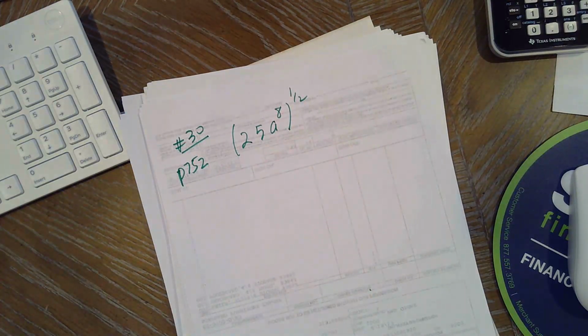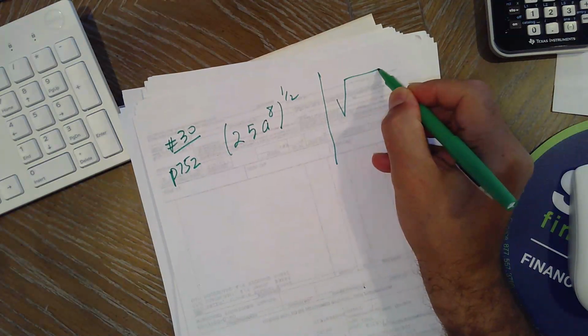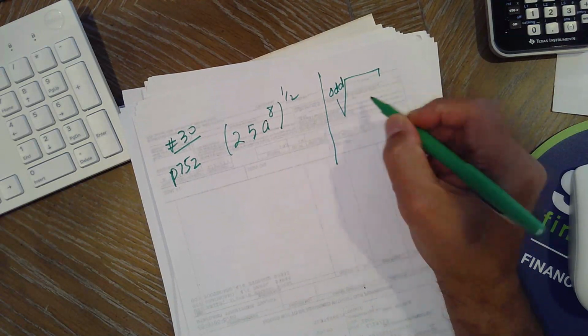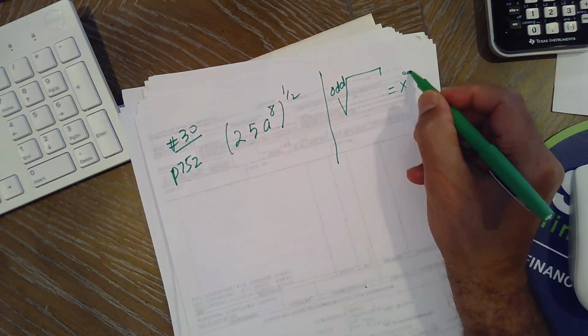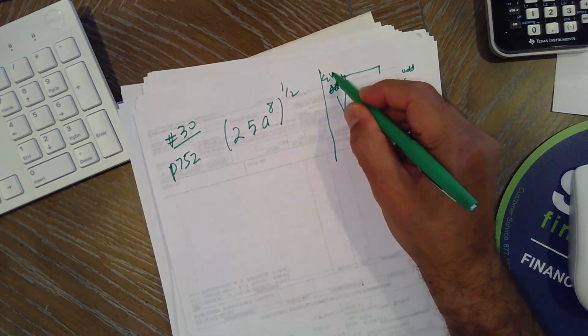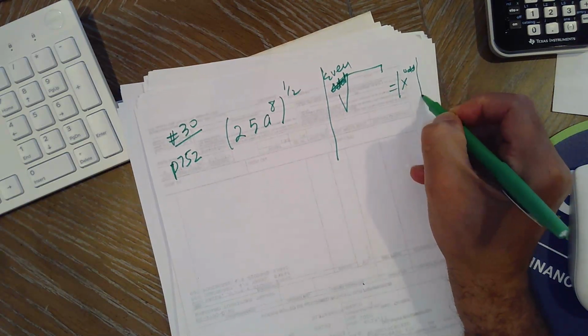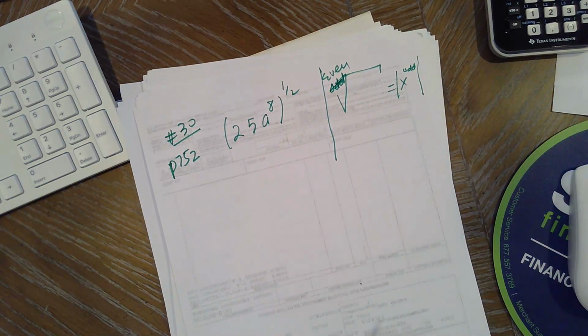And it says, simplify, assume all variables can be any real number, use absolute value symbols when necessary. So remember, we use absolute value when the index is even and the exponent on the answer is odd. That's when we use absolute value.